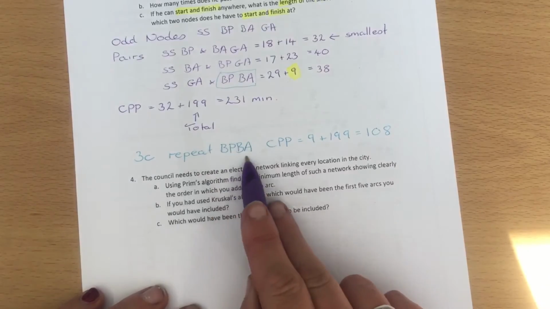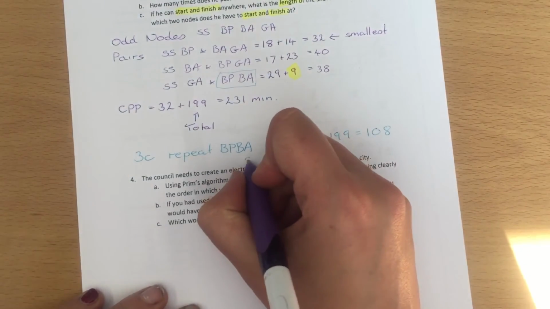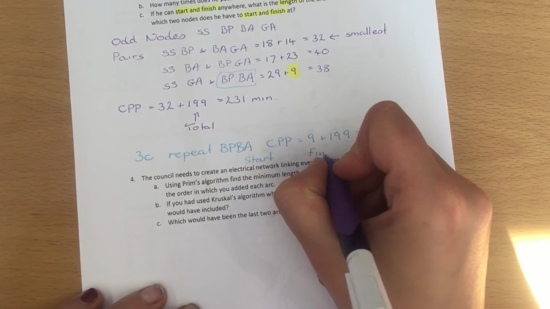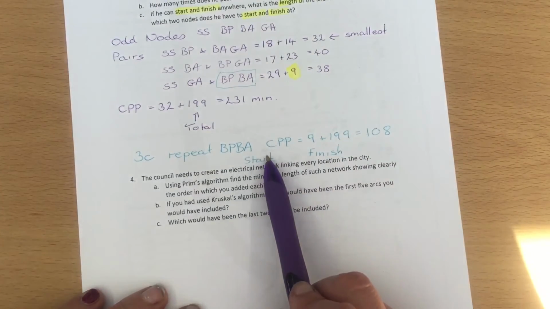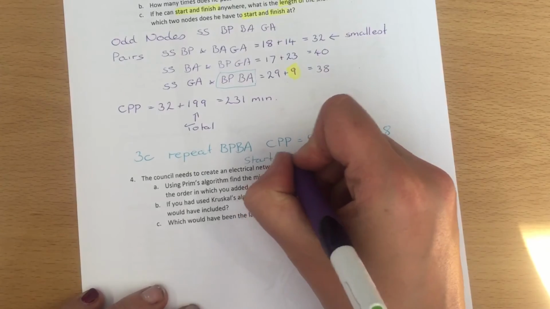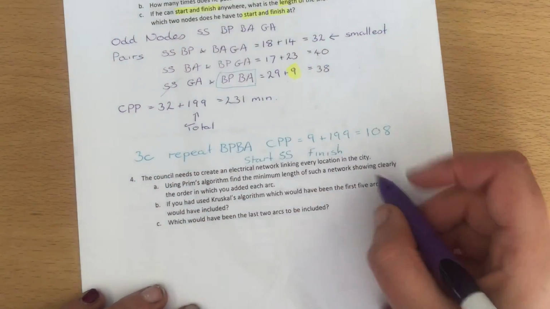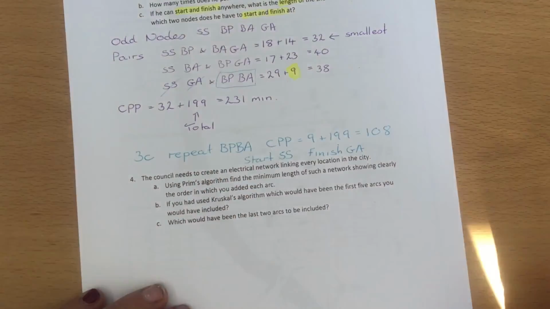And we're also asked about our start and finish. So if we've repeated these 2, what we've got left is a start and a finish. So we can start at either one of these. So if we start at SS, we're going to say we've used that one, then we'll finish at GA. Use that one.